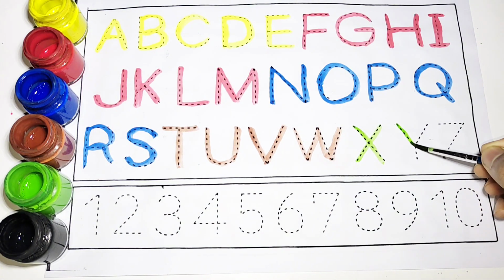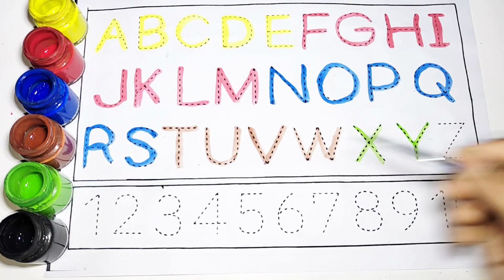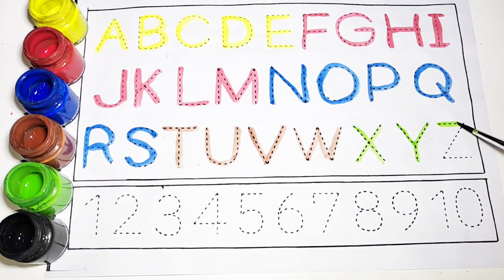The next one is Y. Y for yolk. And the last one is Z. Now we draw Z. Z for zebra. Z for zoo. Now we draw numbers.